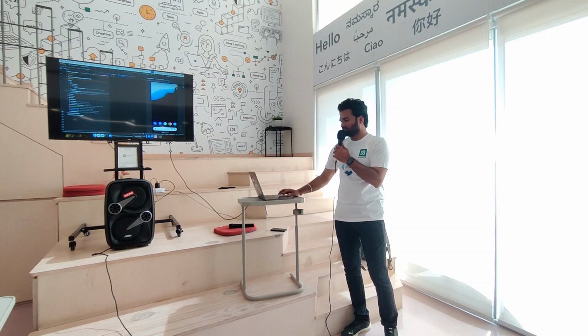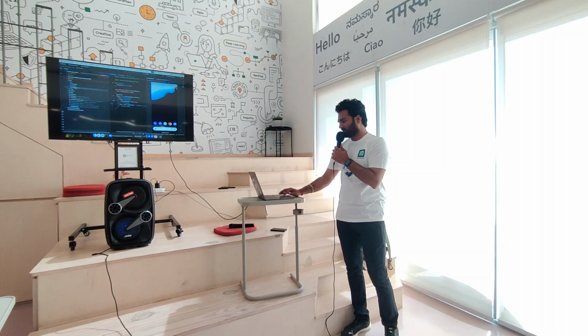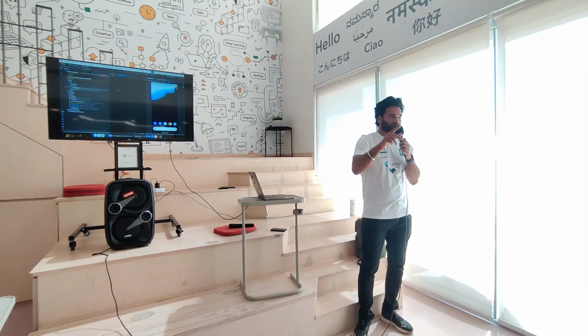Now this is a very simple folder structure. What we have is one folder, feature, the second folder, routes, and this is our main file. In routes, we are going to define Go Router.